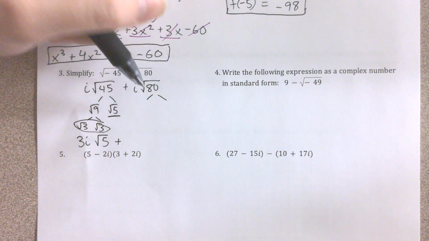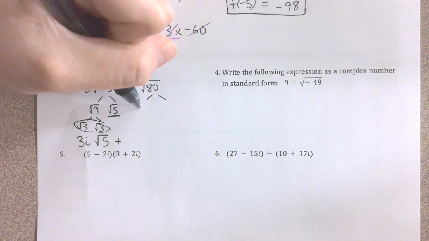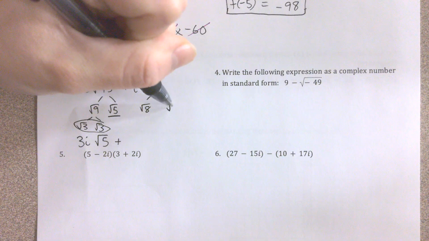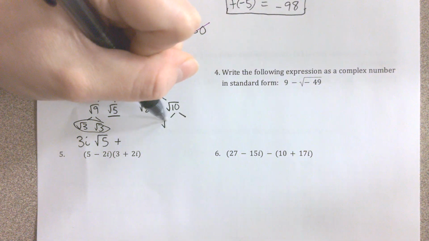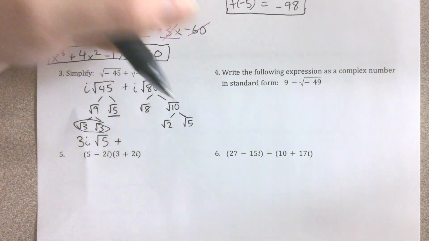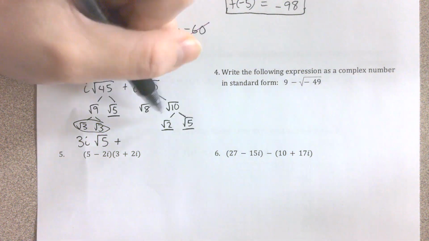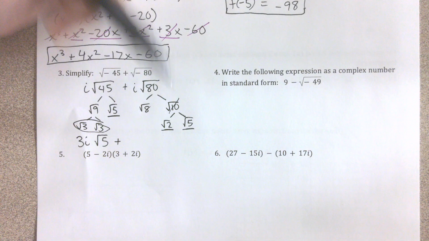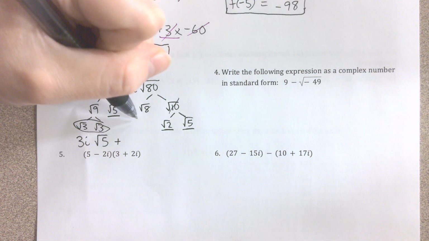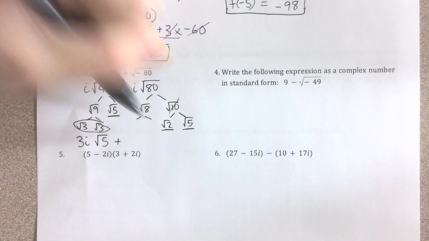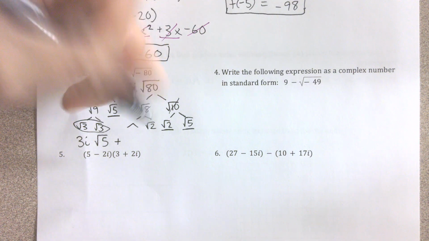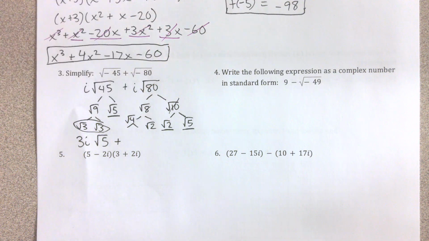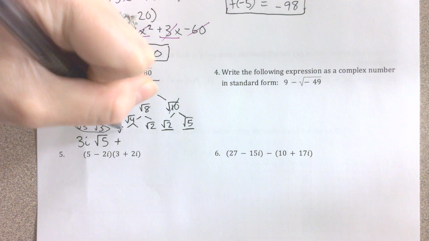80, the two factors that come to mind for me are 8 and 10. I'll break down the 10 because that one's really easy. It's just 2 and 5. I can't do anything else. So these are going to be my answer. I'm going to mark out that 10 because I broke it down, so I'm not going to look at it. And then 8 breaks down into 2 and 4. Kind of got ahead of myself there. And then 4 breaks down into 2 and 2.